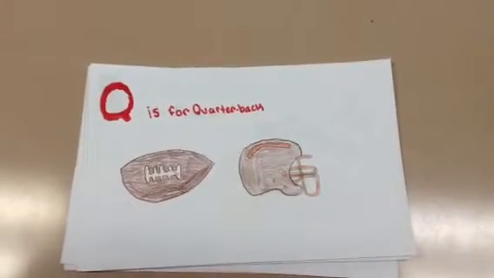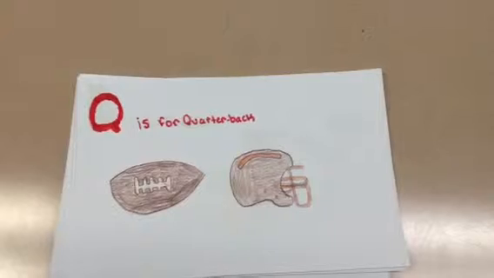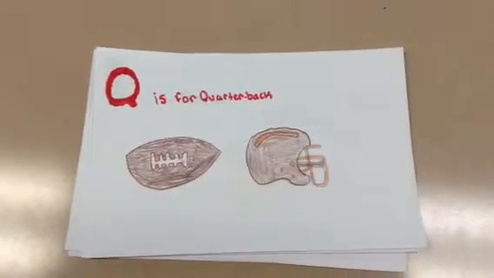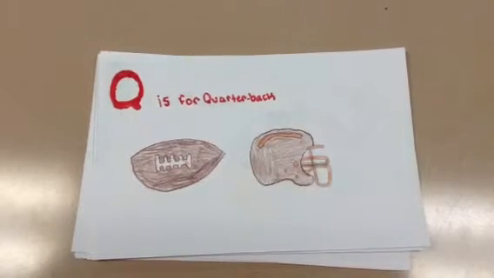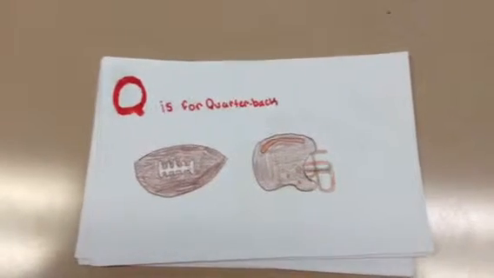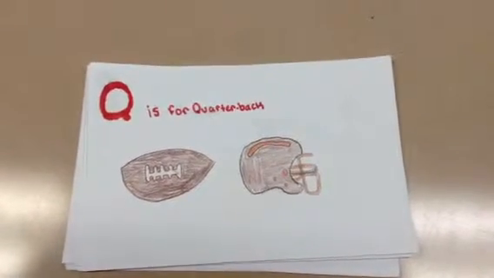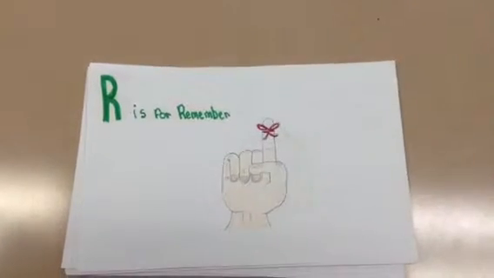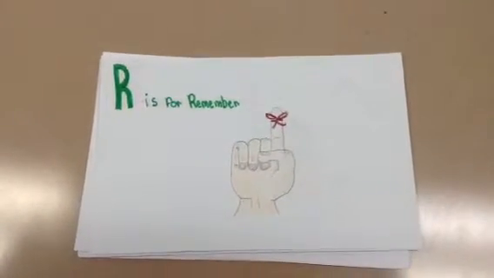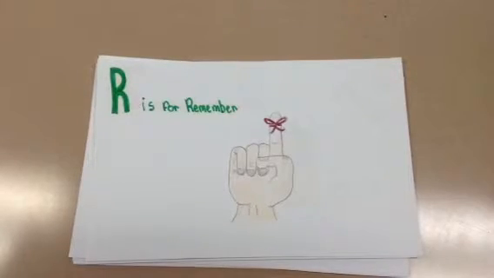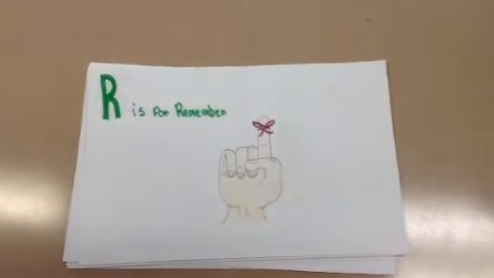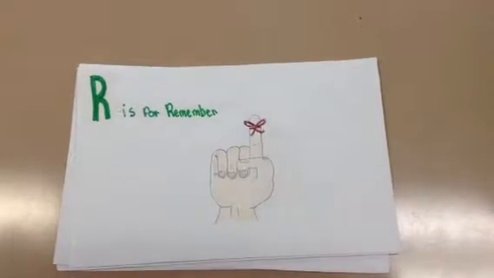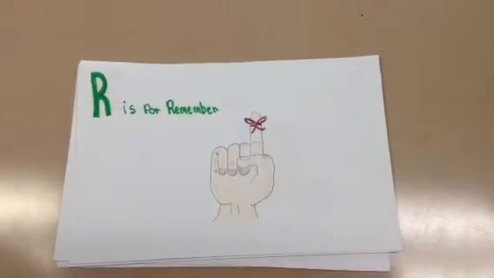Q is for quarterback. Paul's older brother Eric Fisher was a star quarterback. Being the quarterback was Eric's career. Football is his life in the book. R is for remember. Throughout the book, Paul struggles to remember extremely important things like the mystery, why he is blind. If he couldn't remember anything, the book would be different.